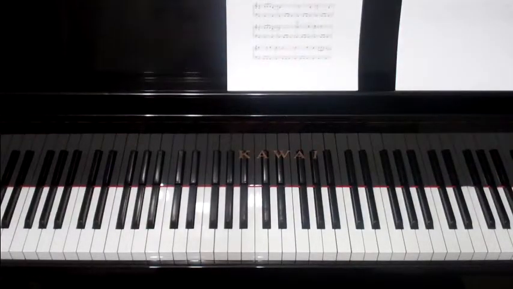Welcome back to the advanced piano course for Master the Piano. I'm Isabel. In this lesson we're going to be looking at a new scale and a new piece. We're looking at the A major scale.